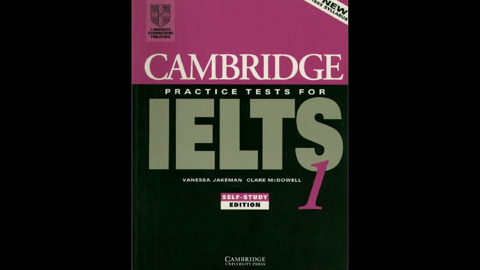Now listen to the talk and complete the notes by filling in the numbered spaces 13 to 17.